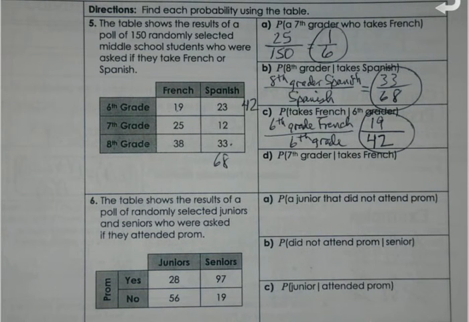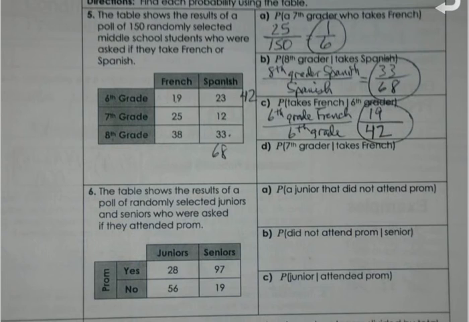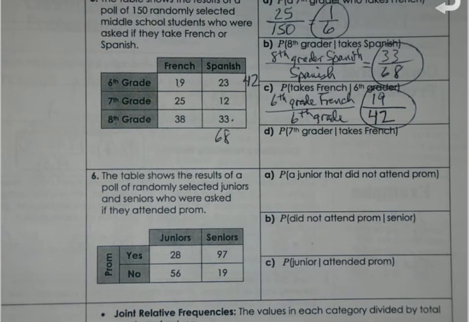So you kind of see where I'm heading here. Now, instead of doing D, I'm going to jump down to number 6 because I see something that we haven't dealt with yet. I'm just going to look at A, B here quick, just to make sure we're on top of things.